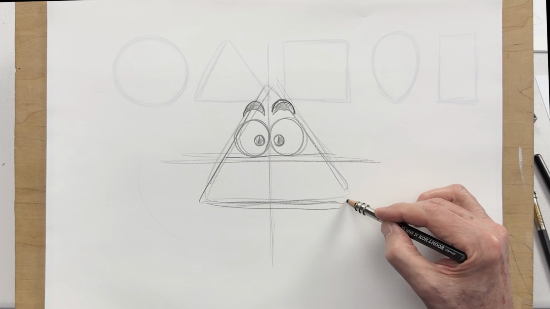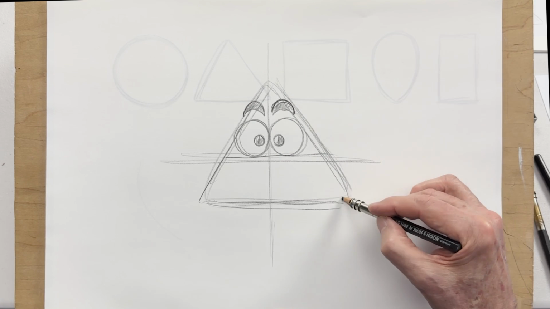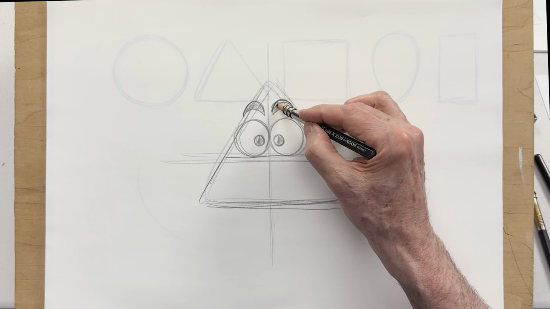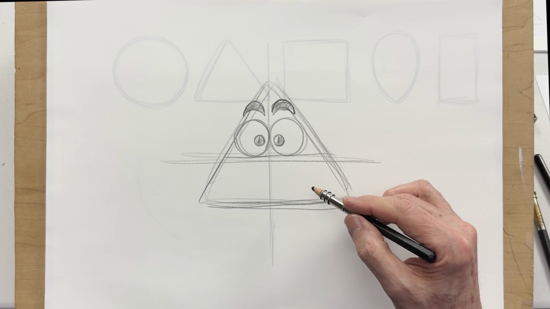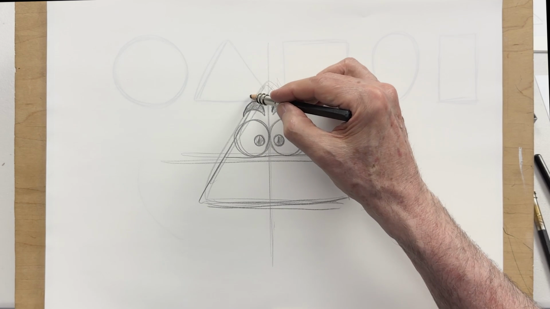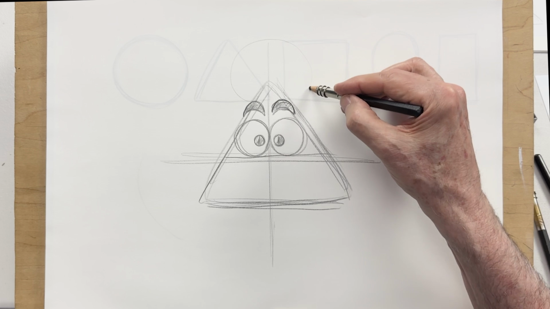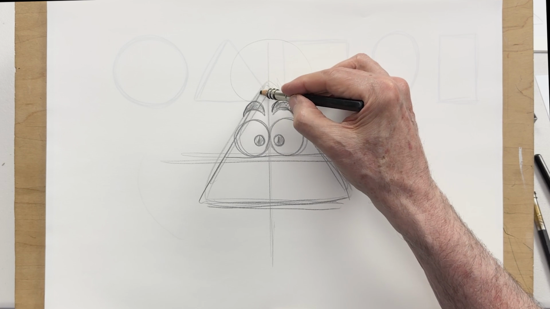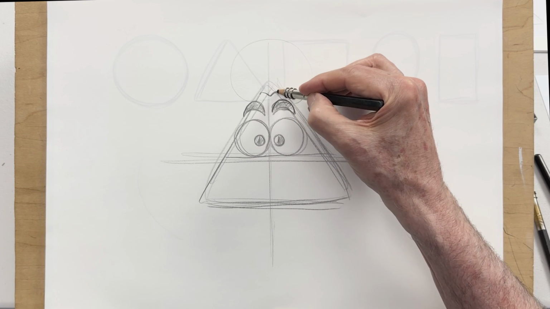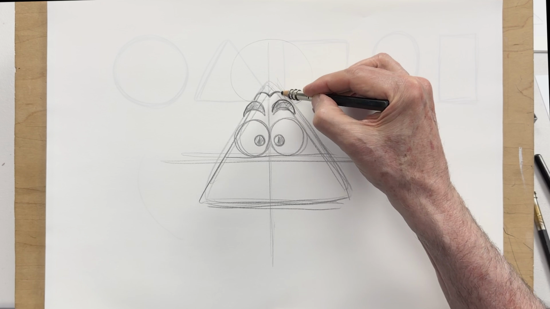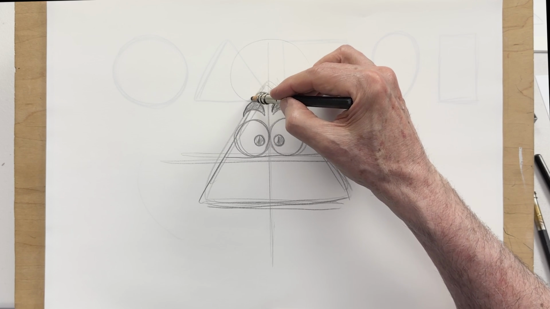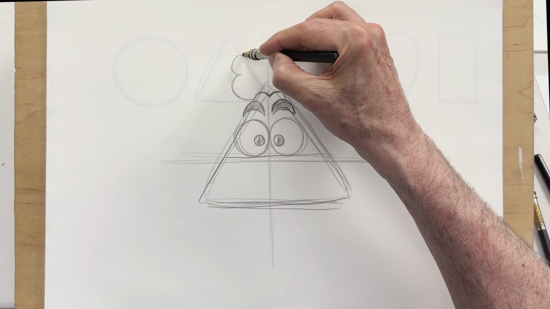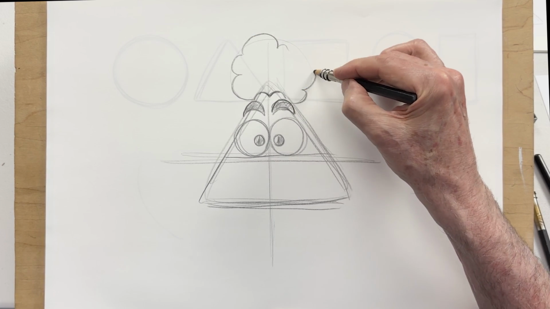So we have our basic head, triangular head. We've got our eyes, we've got our eyebrows. The next, let's give him a fun hairdo. So coming off the top of his head, we'll give him a little hairline right there at the top of his triangle, and we'll make this a funny curly hairdo.